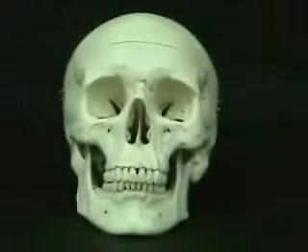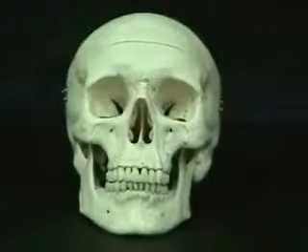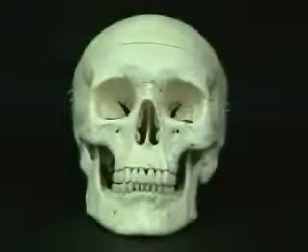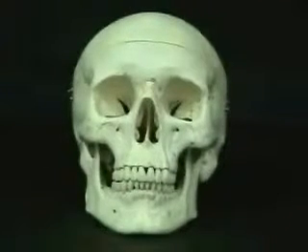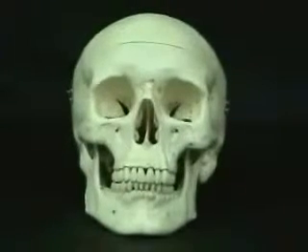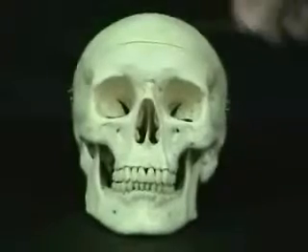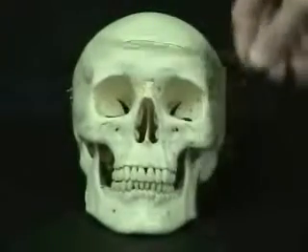So in this video I just want to run through the various bones of the skull, the sutures that we require you to know, and then we'll look at some of the other features, the foramen and some of the other things in the skull. So let's take a quick look at skull overview. I'll do facial bones here in just a second.